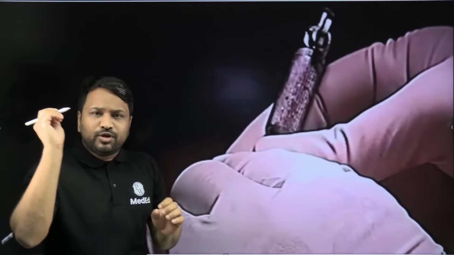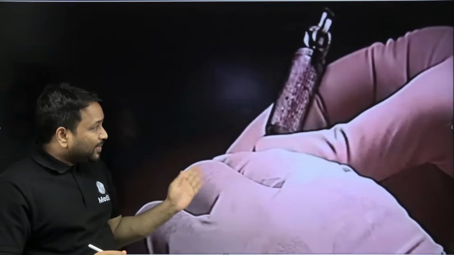Now, there are a lot of questions that they can ask you around this. First question is, in which direction will you insert the Veress needle? Is it towards the pelvis or towards the xiphisternum? It is always towards the pelvis. Second, what is the angle between the Veress needle and skin? 90 degrees. What is the angle between Veress needle and body? It is 45 degrees, right?